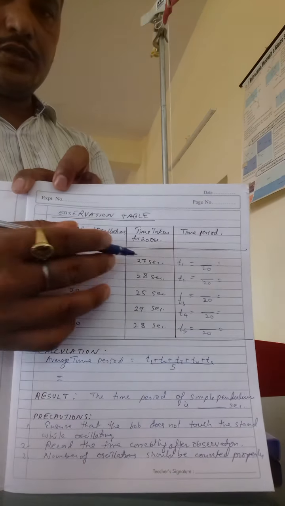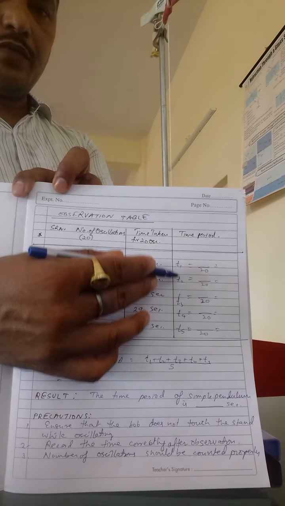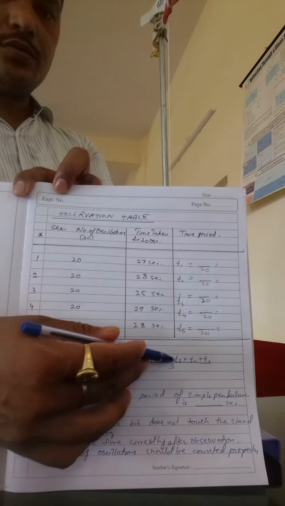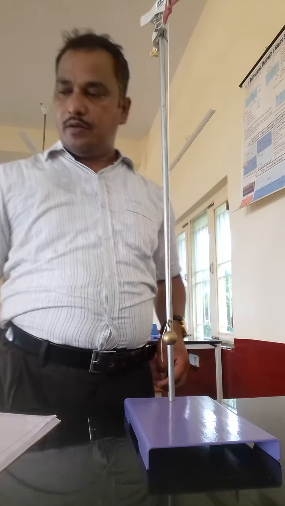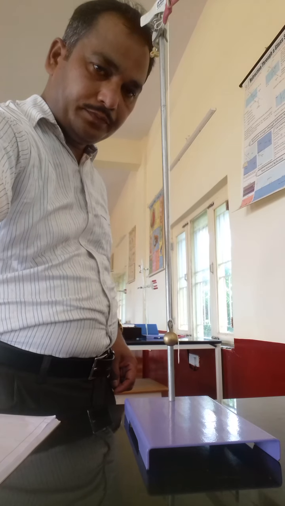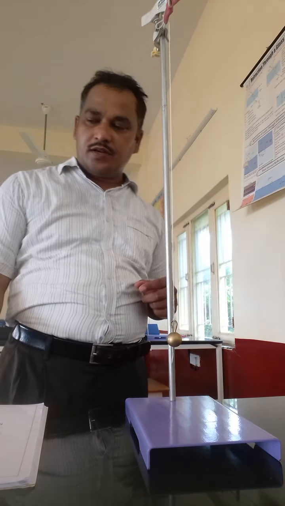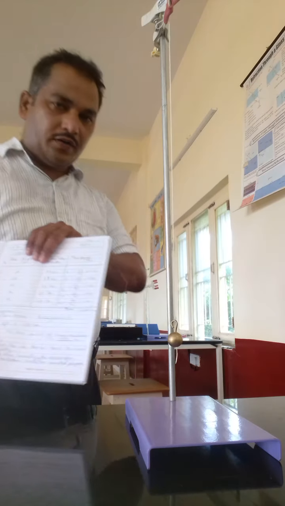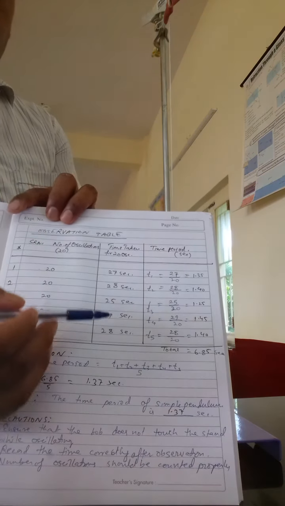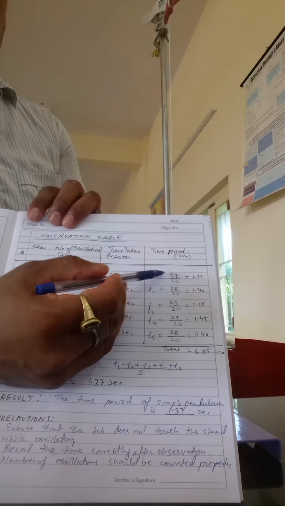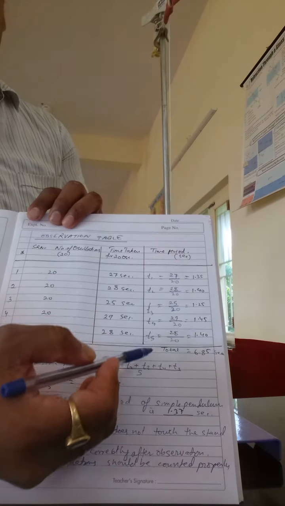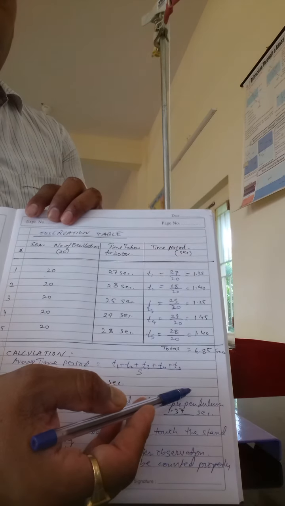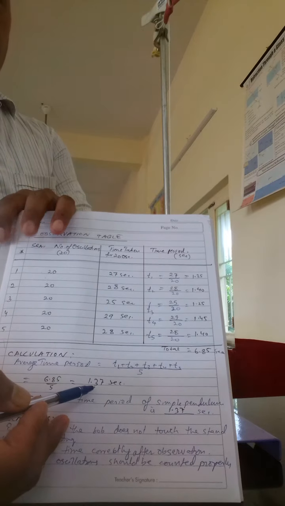Now after filling in the details of how much time it has taken for each 20 oscillations, you can calculate the time periods T1, T2 up to T5 and find the average of T1 to T5 by dividing by 5, as 5 observations were taken. We have done T1, T2 by dividing, like the first reading 27 by 20, then 28 by 20, and so on up to T5, and we found the average.